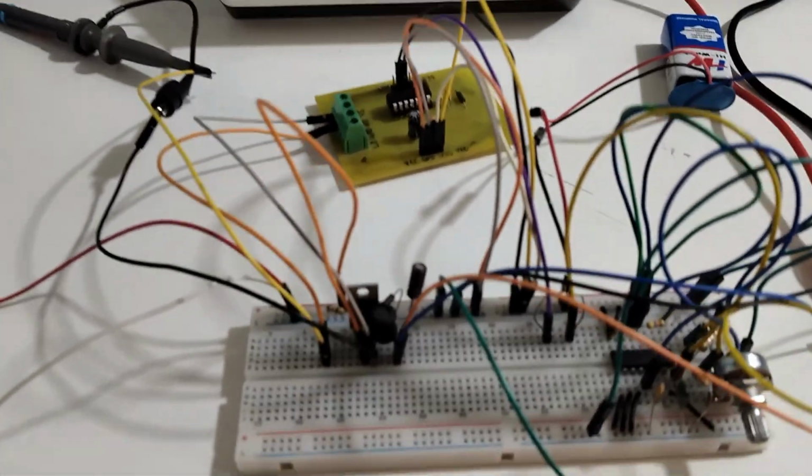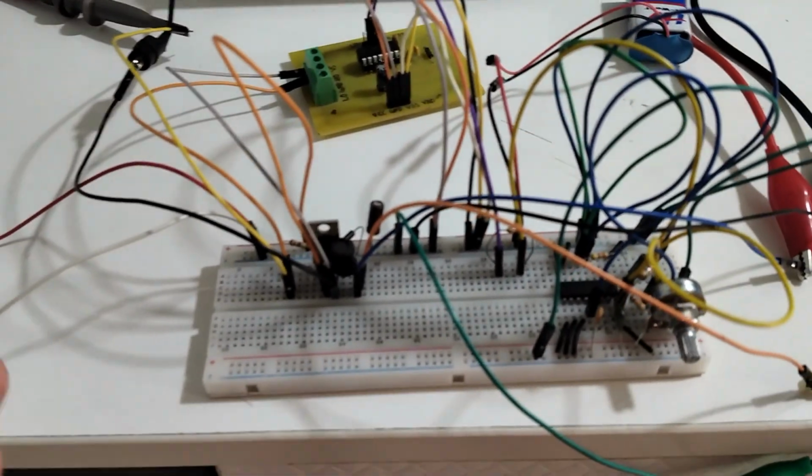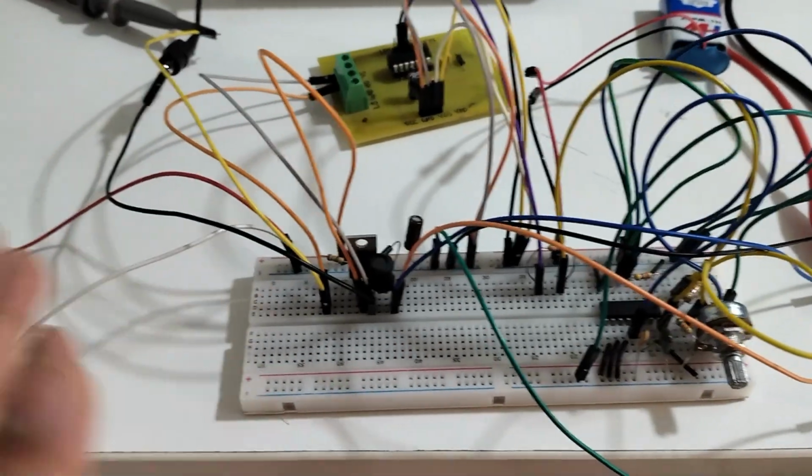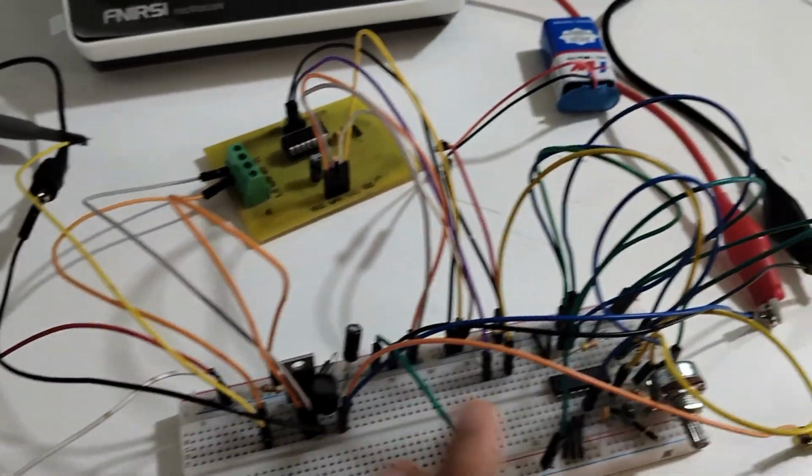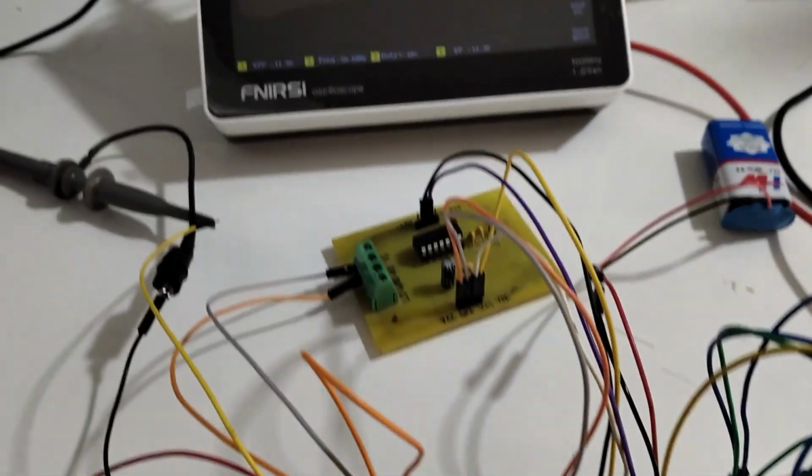I hope you learned a little something. And forgive me for the wiring here, which is messy, but that's how it gets.